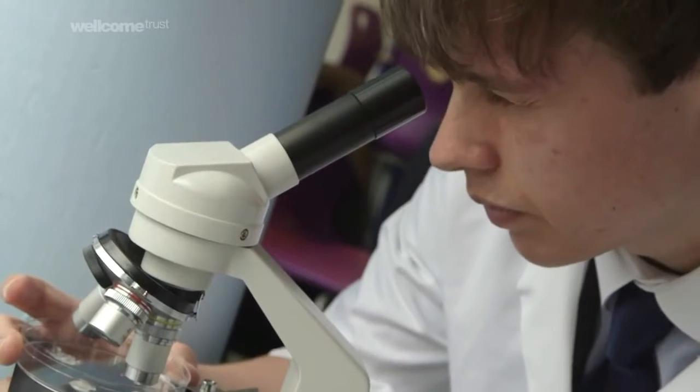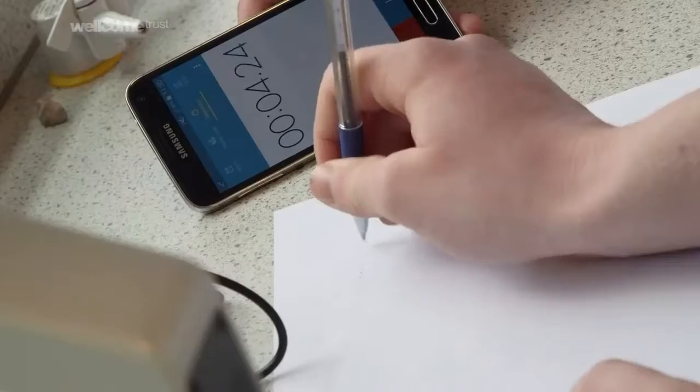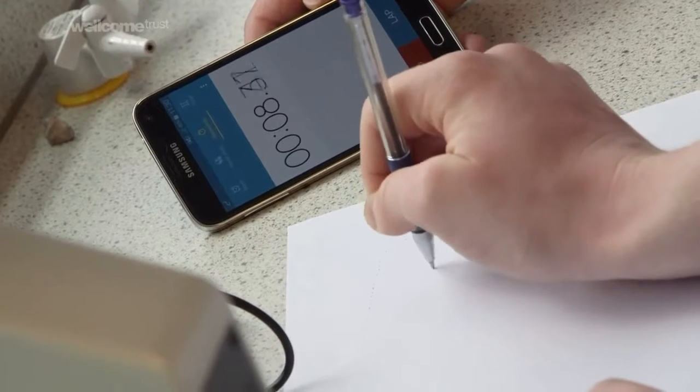And what we're looking for is their heart. Once we've identified their heart, we can record their heart rate. And then furthermore, we can subject them to different water conditions, different temperatures, and see what effect that has on their heart rate.